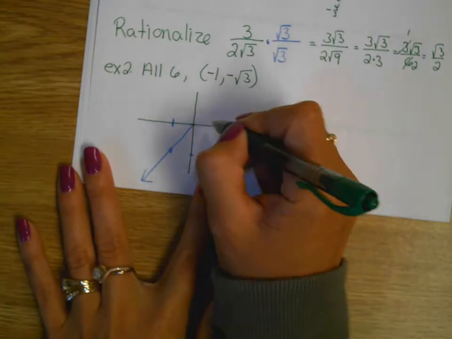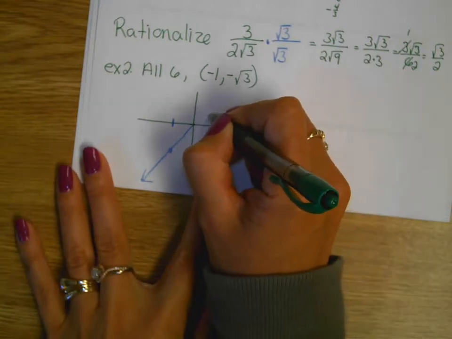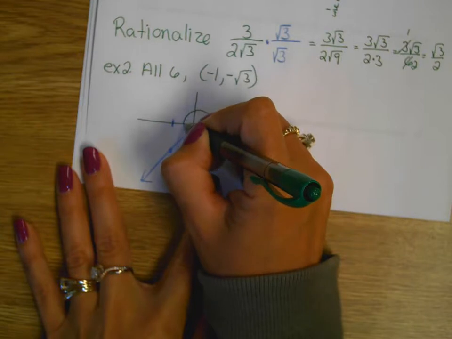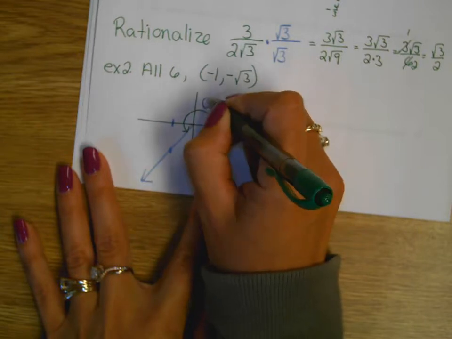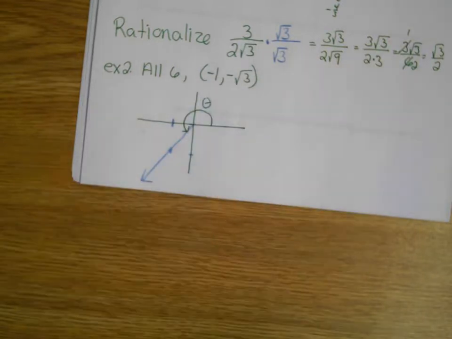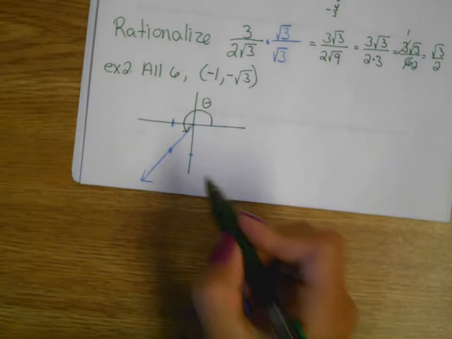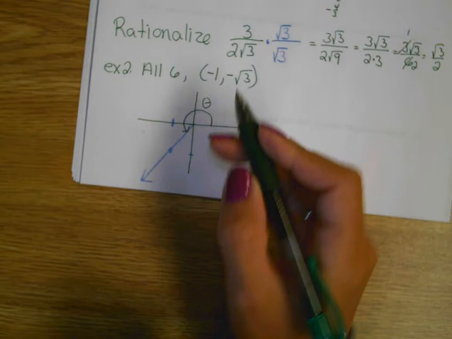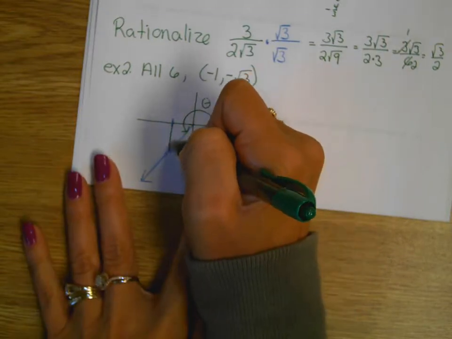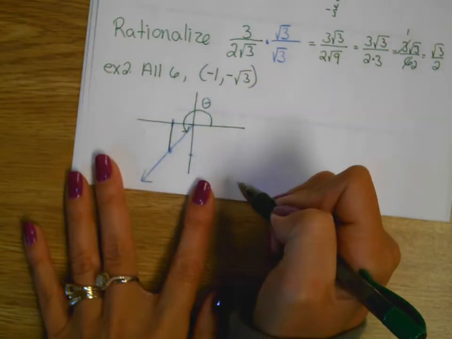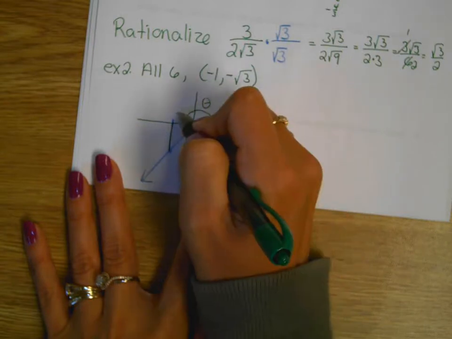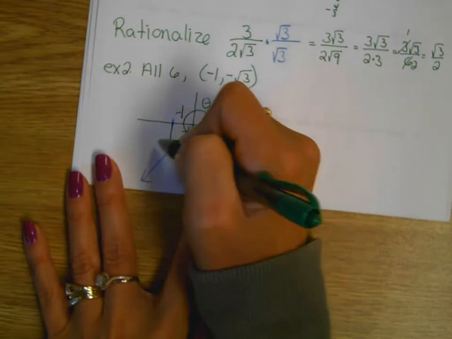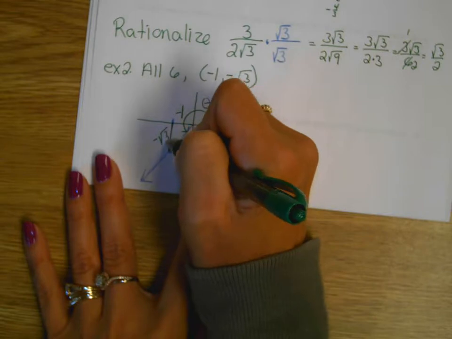So our angle that we're finding all 6 ratios for started here and then rotated into the third quadrant. If we want all 6 ratios, we need a triangle. Always make your triangle back to the x-axis. I'll see people do it to the y-axis. It's not quite right. Don't do that. Always back to the x. Put your values on. Our x is a -1. Our y is a negative square root of 3.